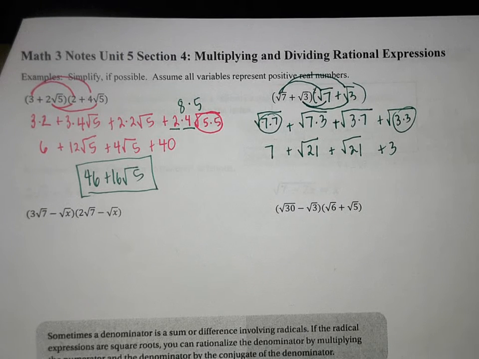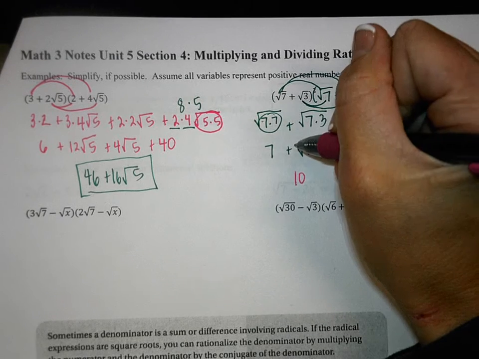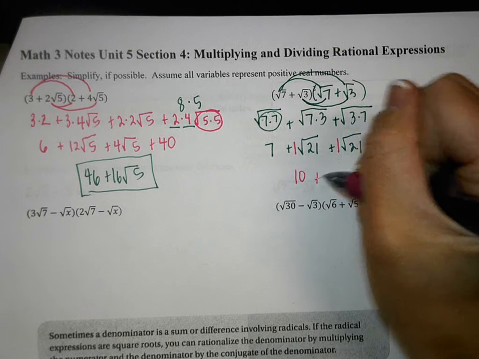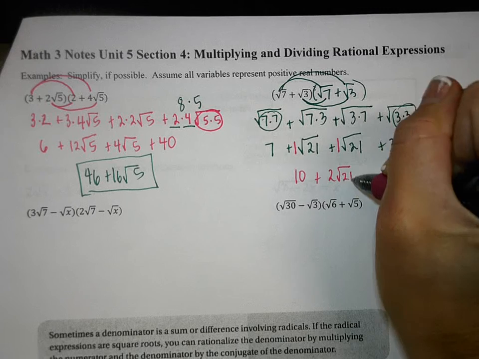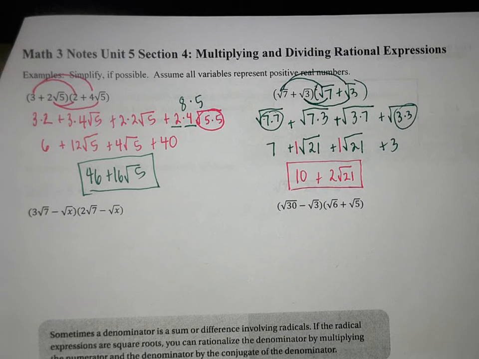Are there like terms here I can combine? Yes. So 7 plus 3 makes 10. And then remember, if there isn't a number in front of these, there's actually a 1. And so that's going to end up making what? 2 root 21. Perfect. Any questions on this problem?